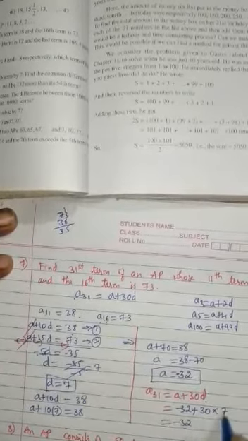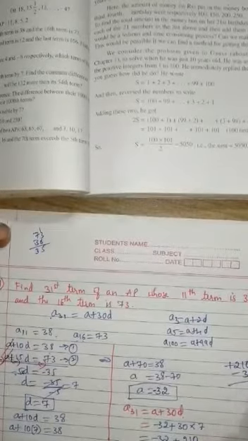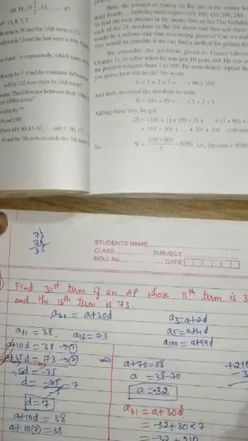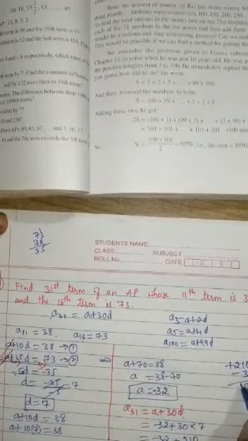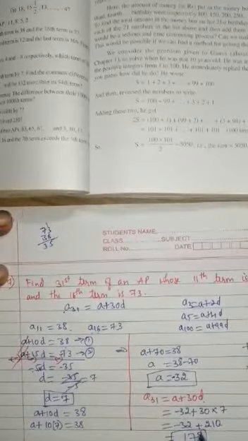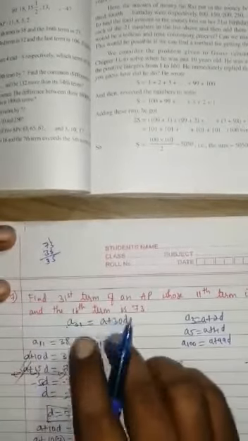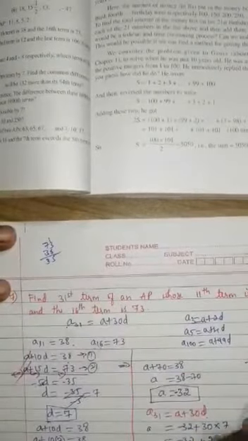Simplify: 30 times 7 is 210. 210 minus 32 is 178. So the 31st term of this series will be 178.